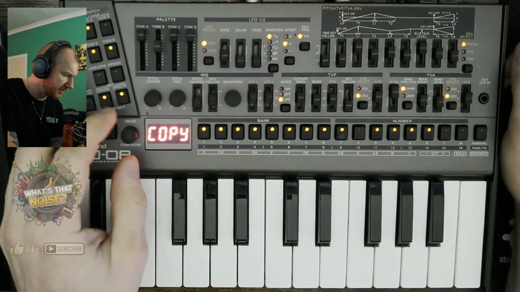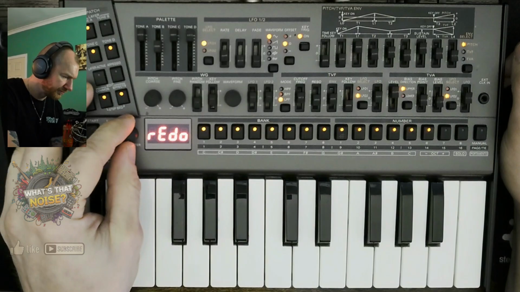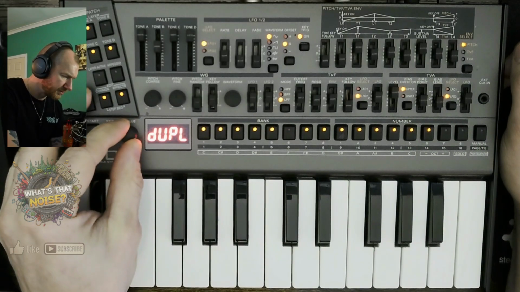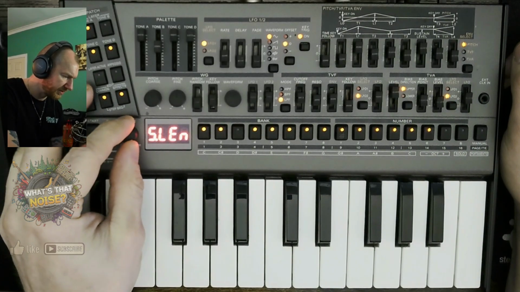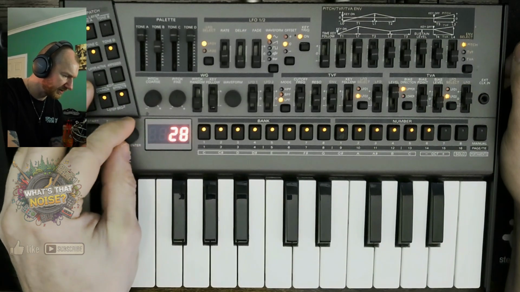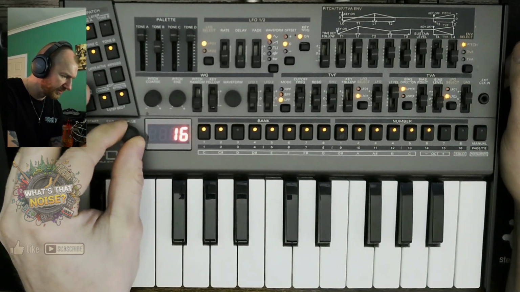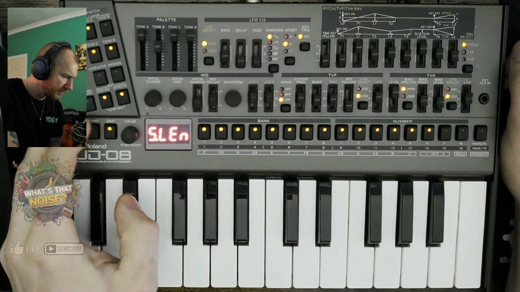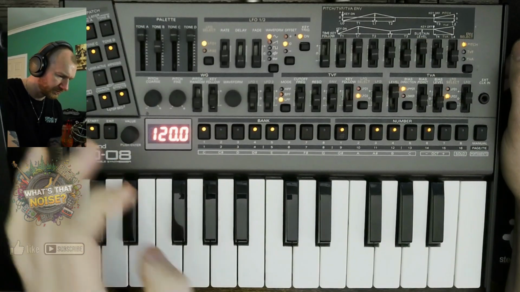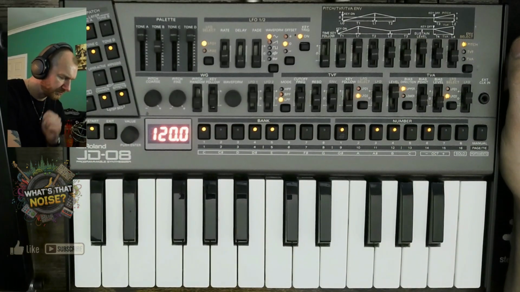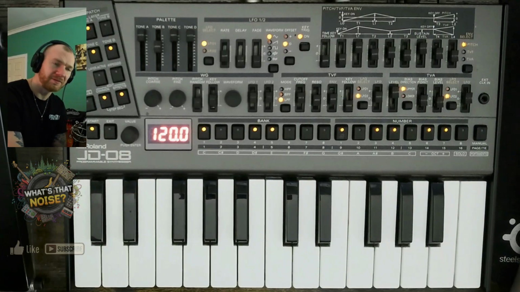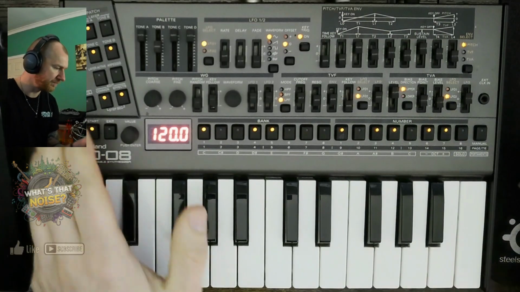Or maybe not, I will just duplicate it. I will shorten it to 16 steps only for simplicity. And that's basically my pattern A.